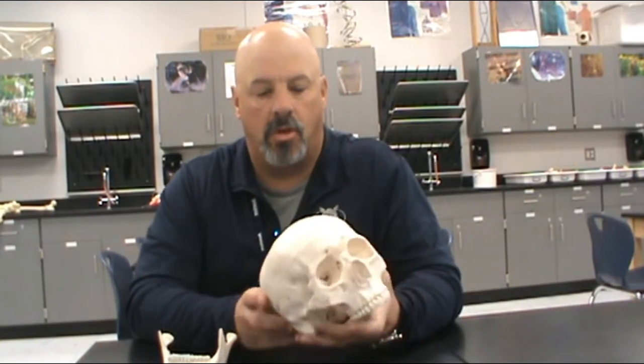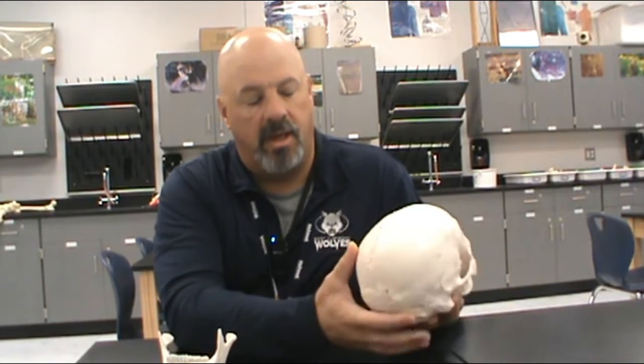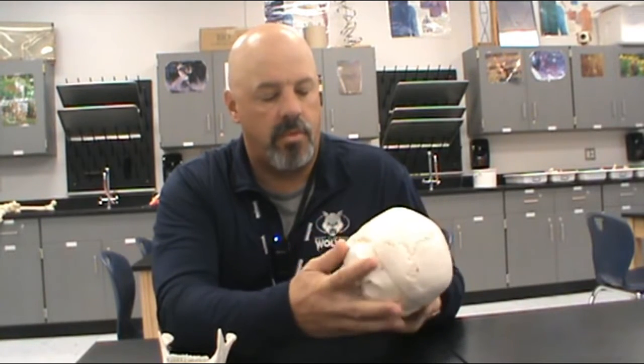So first we'll go over the bones in the skull. We have here in the front, or the forehead, the very creatively named frontal bone. The paired bones on the side here are the parietal bones, and the big bone in the back is the occipital bone. We'll move to the bones here in the face.